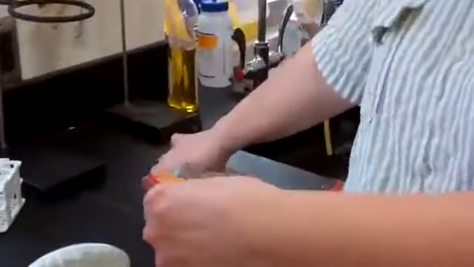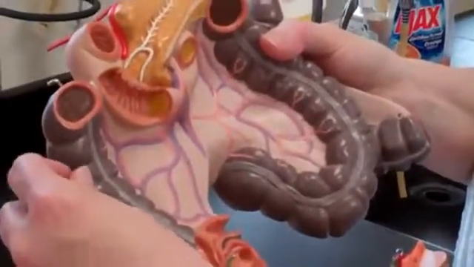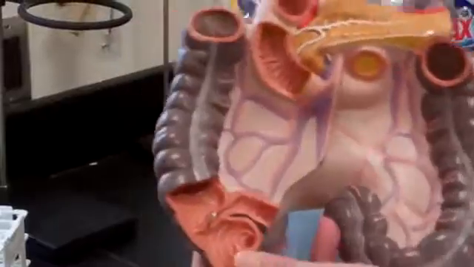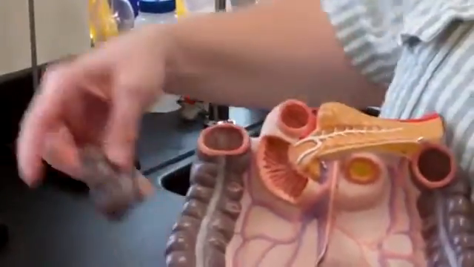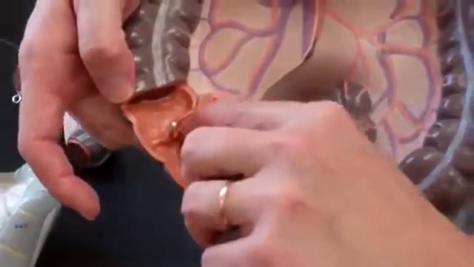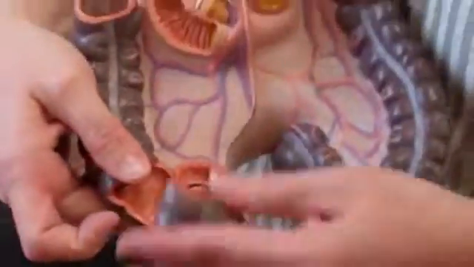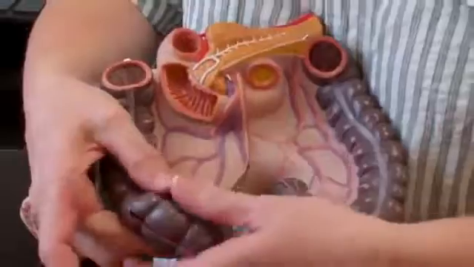Really good. Also, this model, I like this one a lot. The haustra are really well defined. The only difference here is with this model, if you imagine this in place, this is the ileum. Again, I could have this as the ileocecal valve. Okay. Cecum. Appendix. They bent it on this model.